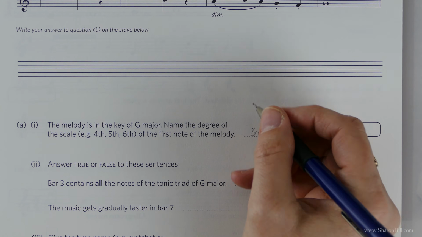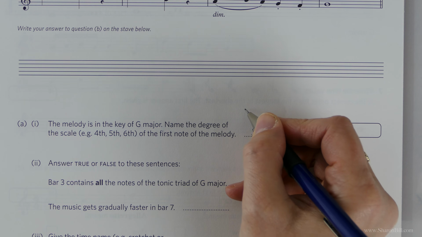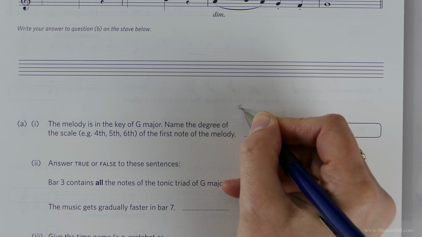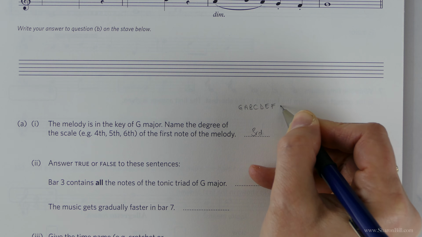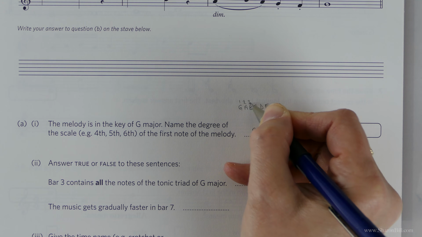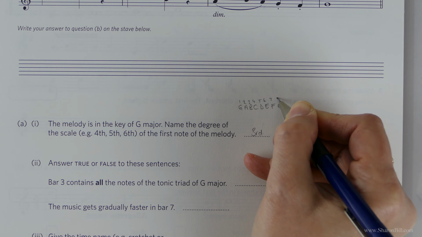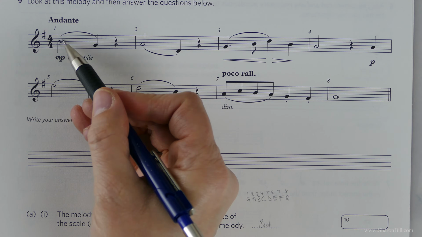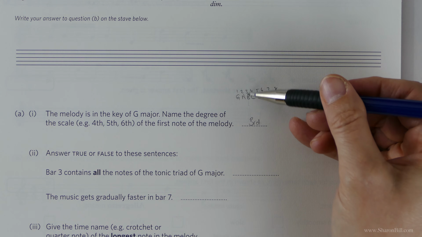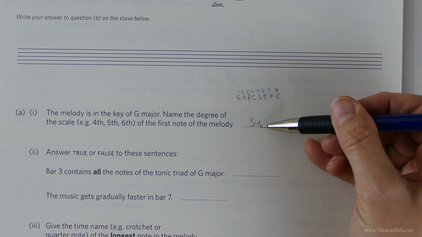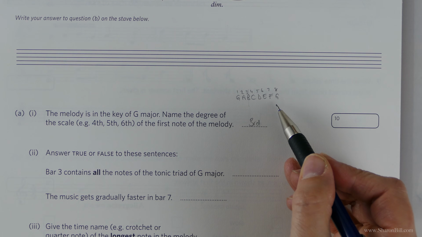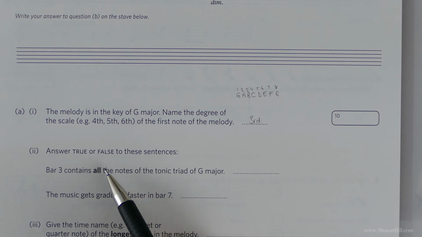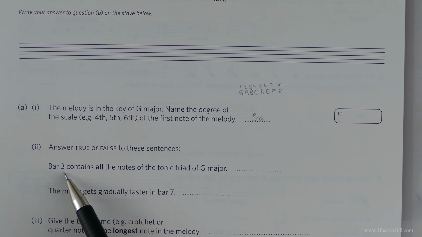If you wanted to double check that, write out your scale. Give yourself an octave, 1, 2, 3, 4, 5, 6, 7, 8. And we can see that's a note B, and B is the third, so there's a little double check there. And this will also help you to answer the next question. Is it true or false that bar 3 contains all the notes of the tonic triad of G major?